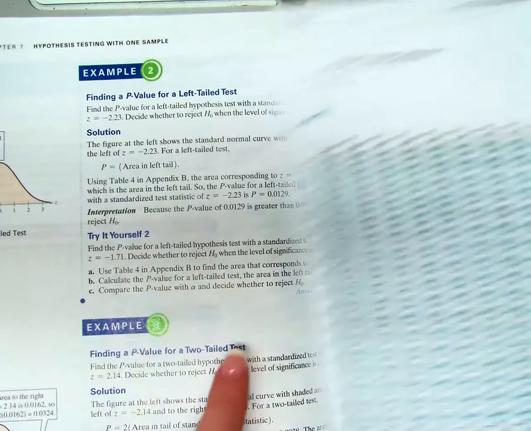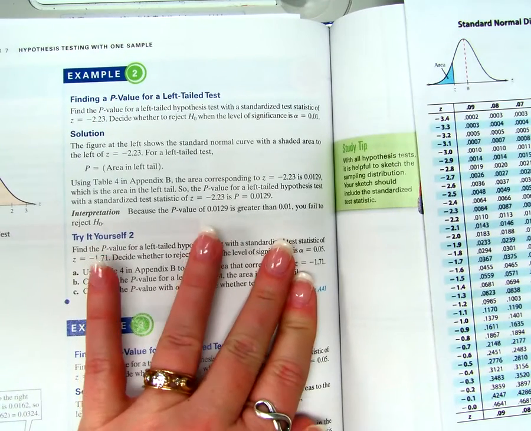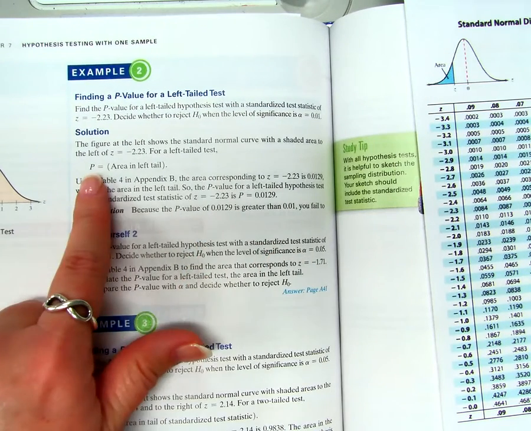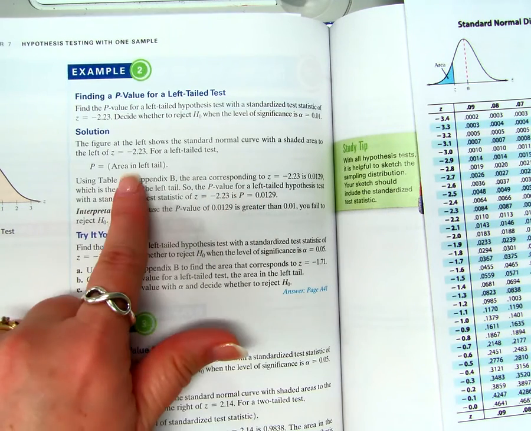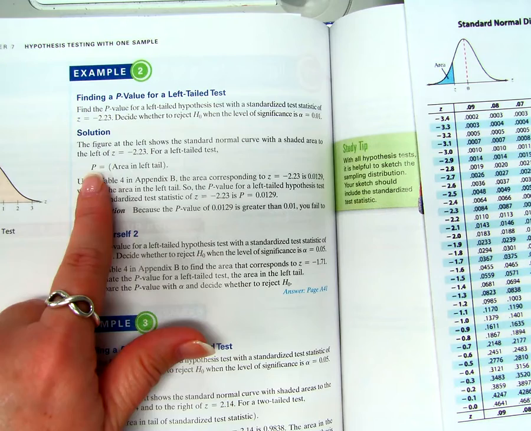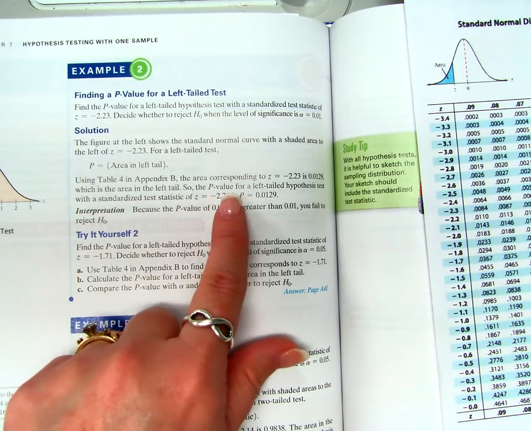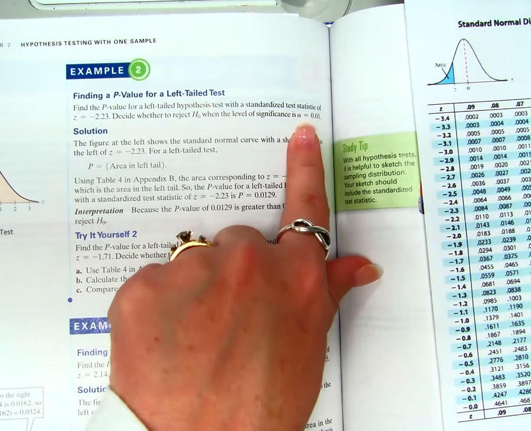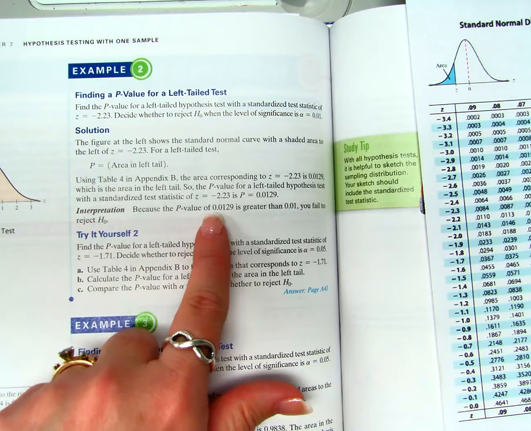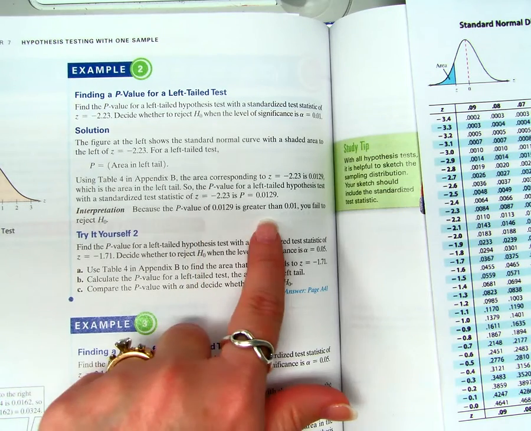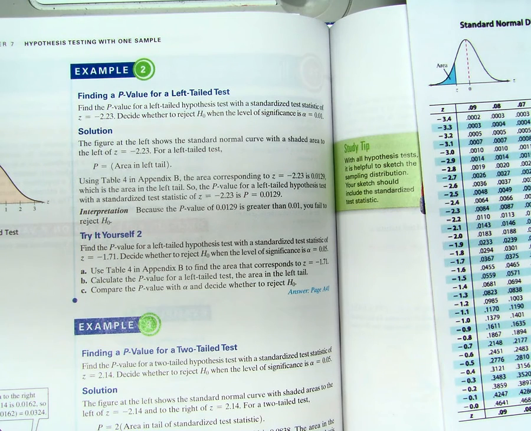0.0129. Okay? Sorry, that's the area, right? So that's my p-value. My p-value is 0.0129, which is the area in the left tail. So how does that compare with an alpha of 0.01? Well, because the p-value of 0.0129 is greater than 0.01, we fail to reject.